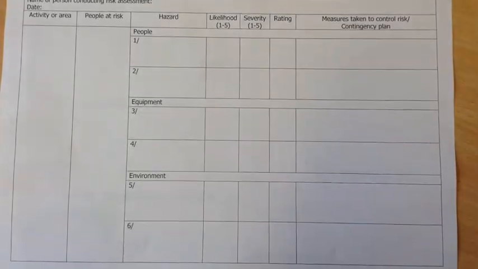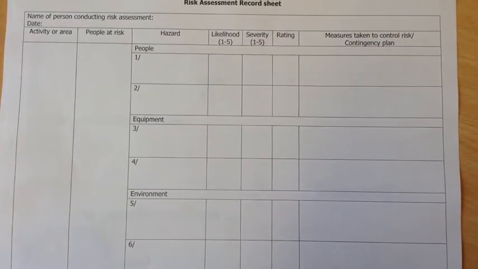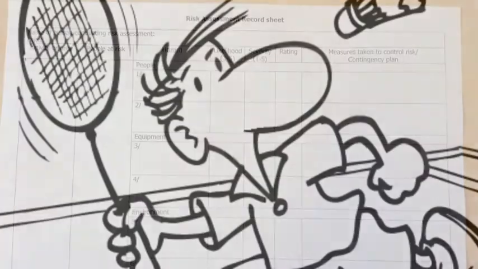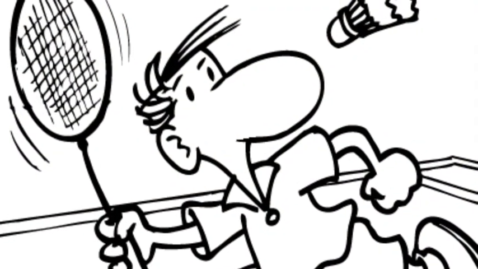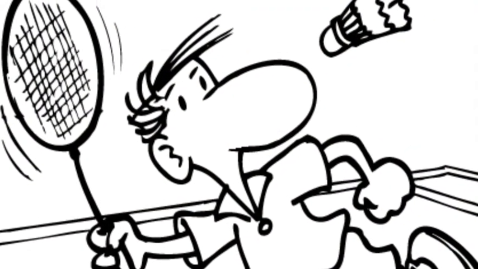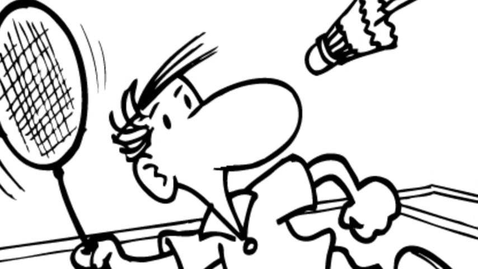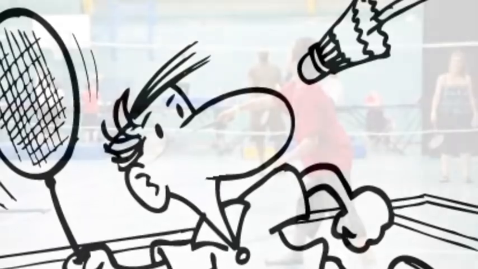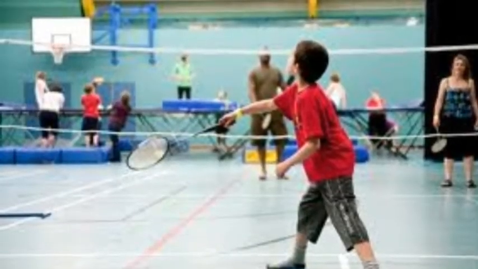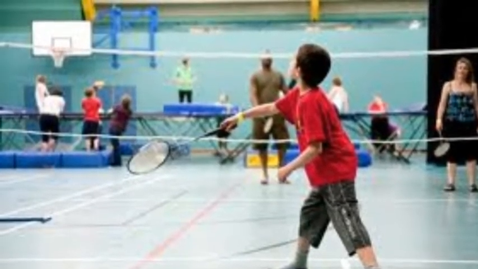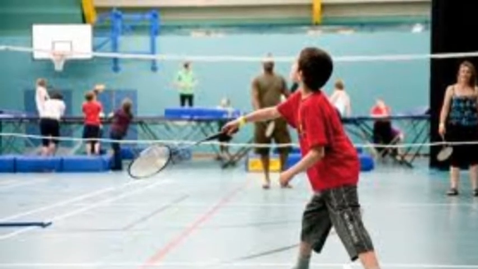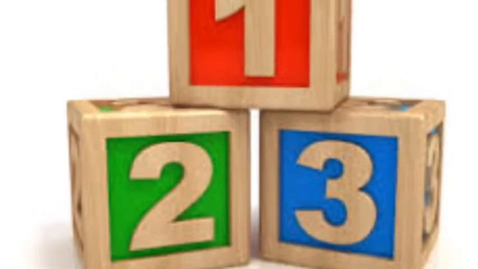Here I'm going to show you an example of a risk assessment for an activity, and that activity is badminton. Once you've recorded the activity and the area in which you're doing that activity, and you've considered the people who may be at risk, the main part of your risk assessment is considering the hazards. There are three main areas to the hazards that you need to consider.